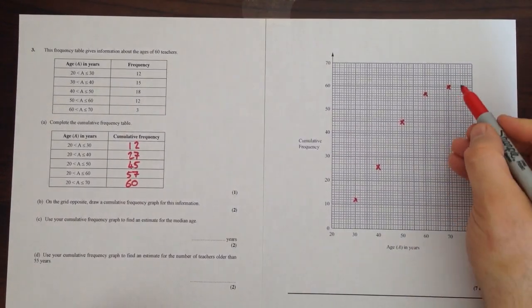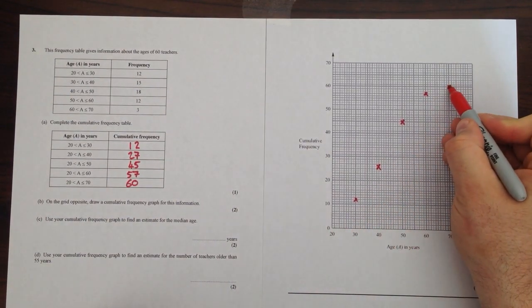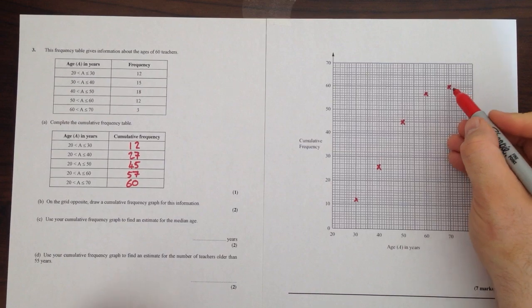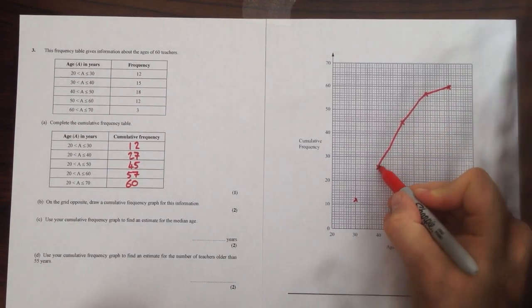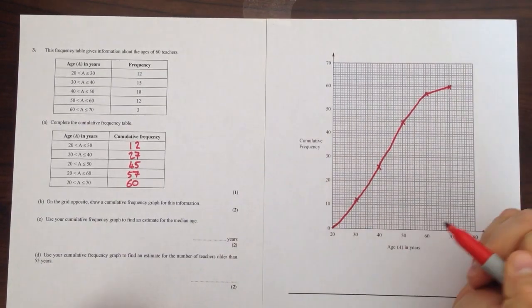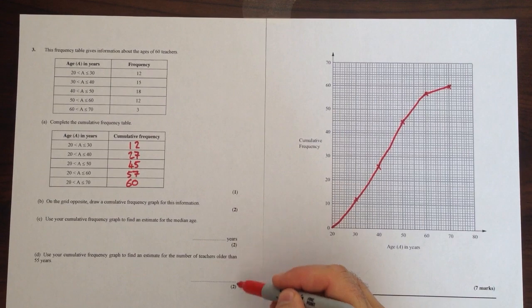Now you don't just leave it like that, you join them with a nice smooth curve all the way down to 0. As best you can, really you should be doing this in pencil in an exam, not with a red felt tip. So join them nice and smoothly down to 0. Now this is where you get quite a lot of marks.